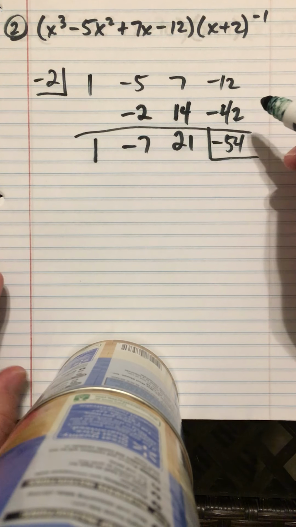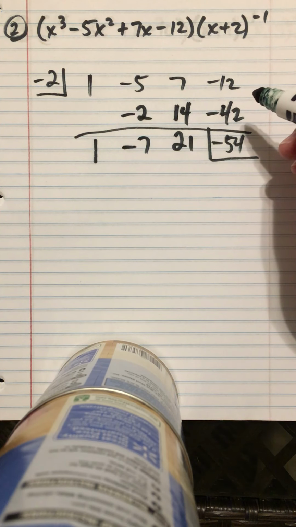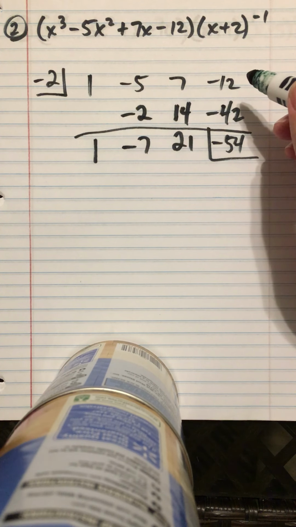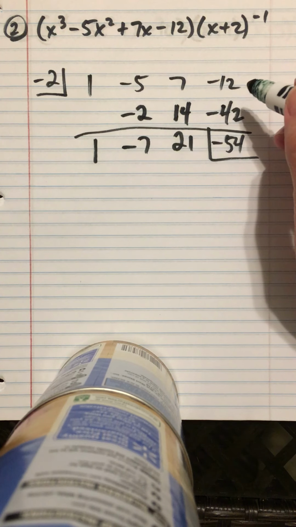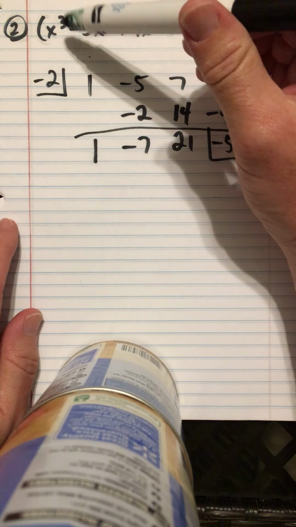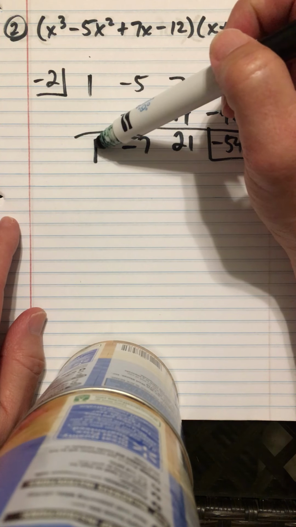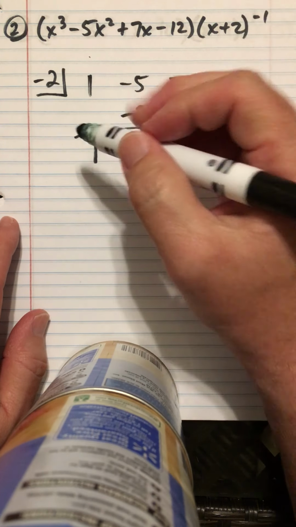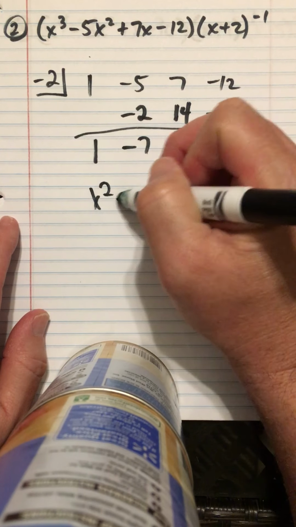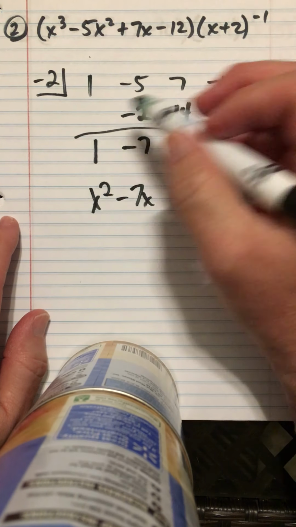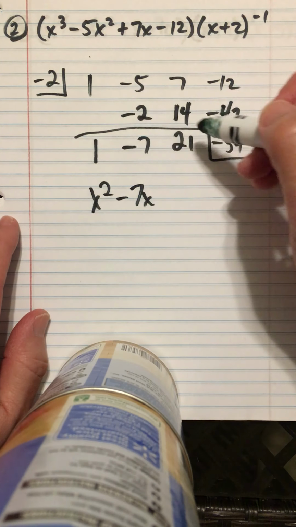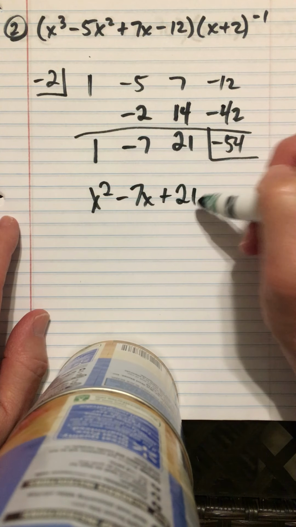So that right there is the answer. I just have to write it in the correct form. Here's how you write it. Since the highest exponent was a 3, this goes in front of x squared. So it's going to be 1x squared minus 7x. That goes in front of x squared. That goes in front of x to the 1. That goes in front of just no x.